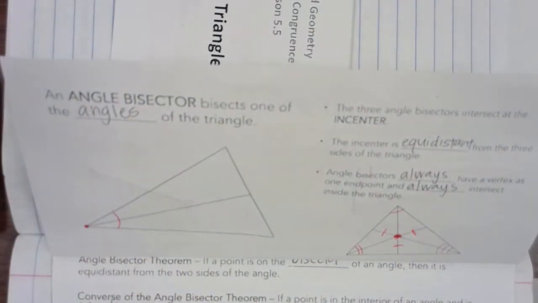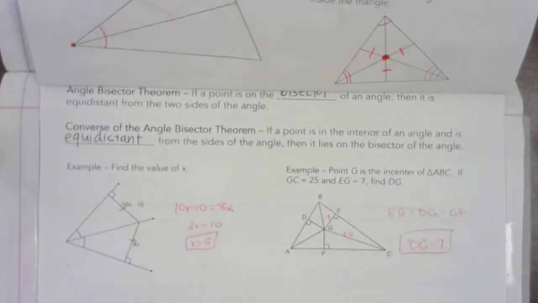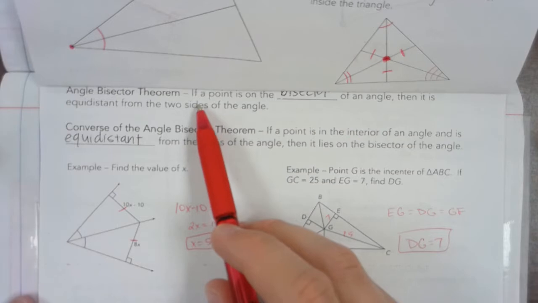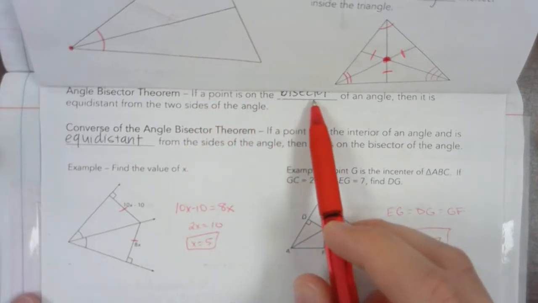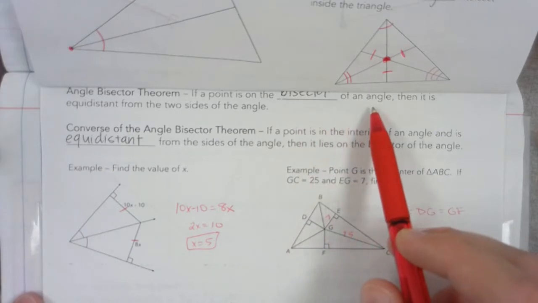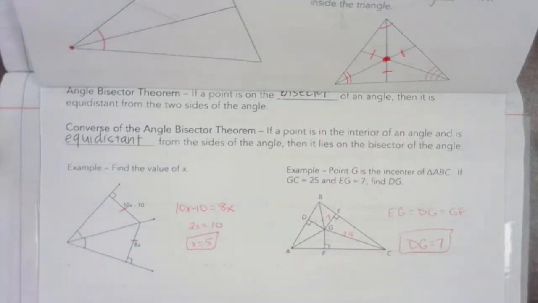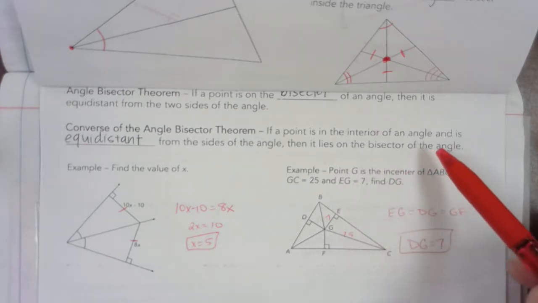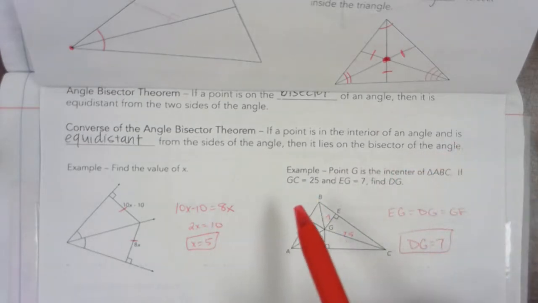Okay, so with angle bisectors, we've also got two little theorems that we're going to be looking at. First up, the angle bisector theorem, which states that if a point is on the bisector of an angle, then it is equidistant from the two sides of the angle. And then the converse of that, we talked about what a converse was back in Unit 3. The converse is if a point is in the interior of an angle and it's equidistant from the sides of the angle, then it lies on the bisector of the angle.